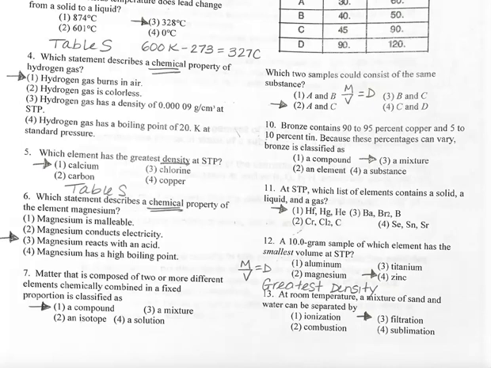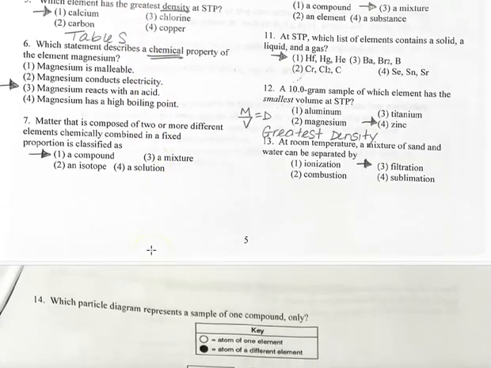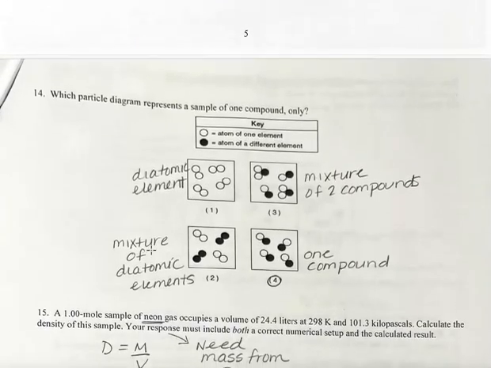At room temperature, a mixture of sand and water can be separated by what? We went over all 4 physical means of separation: filtration, evaporation, distillation, and chromatography. So sand and water, we would use filtration. We actually did a lab on this. The filter paper will trap the sand and the water will go through. Okay, moving on.